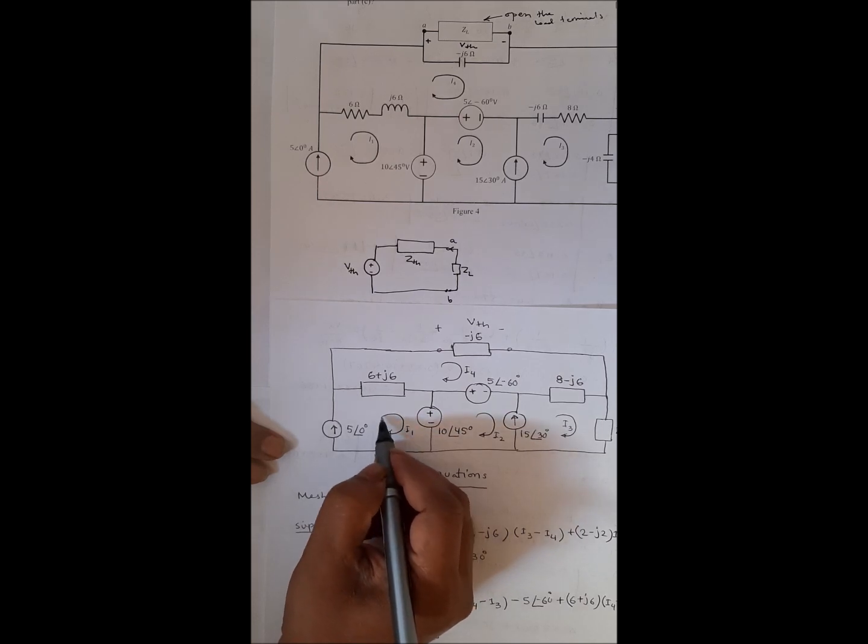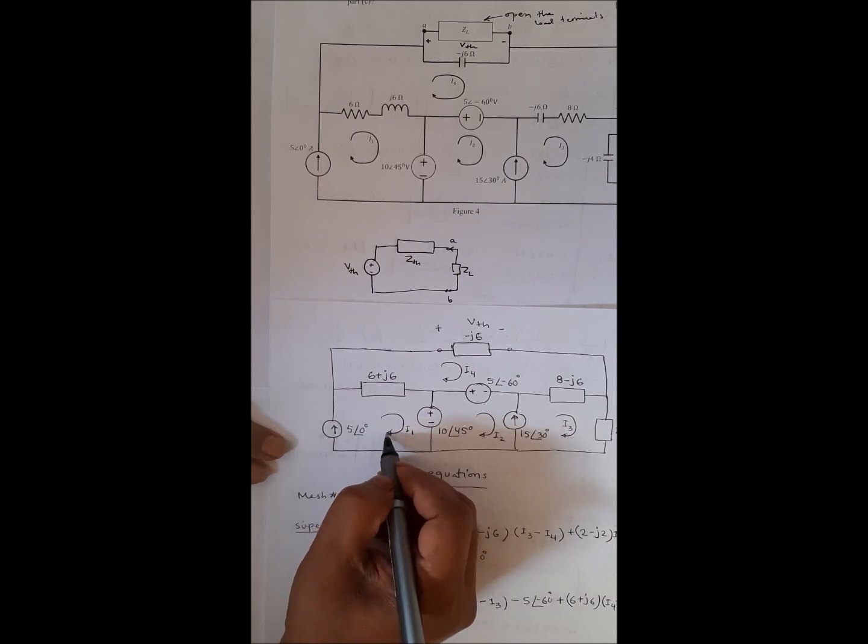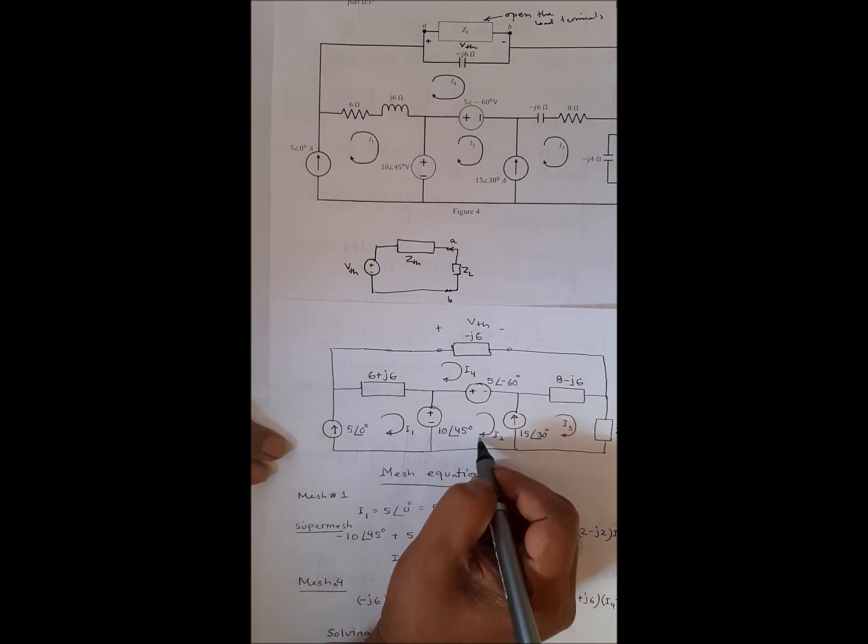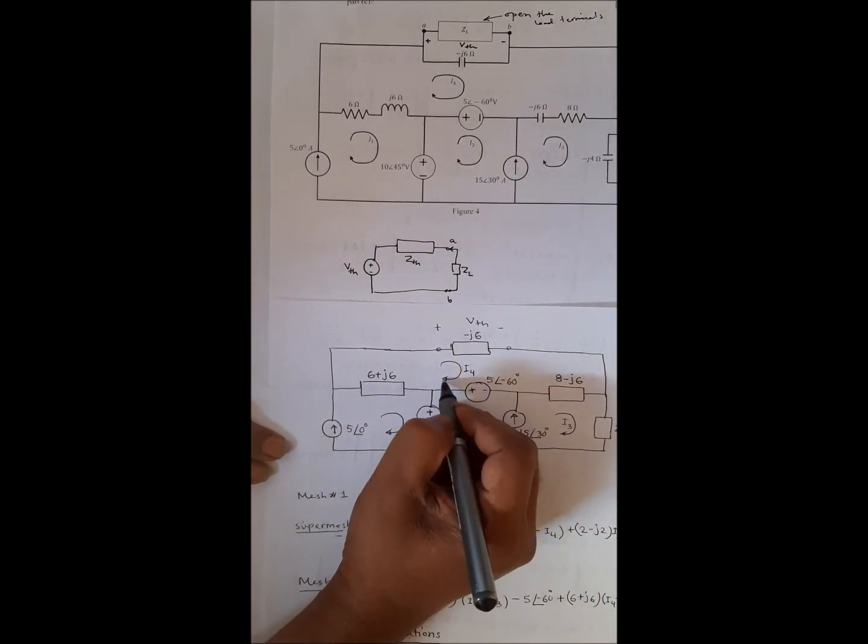We can apply the mesh current method for solving this. So let us assign mesh currents I1, I2, I3, and I4 here, and write the mesh equations.